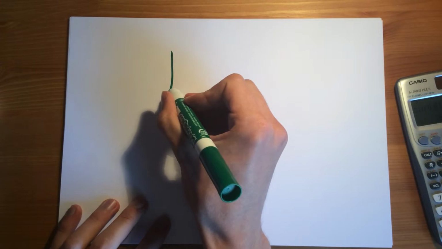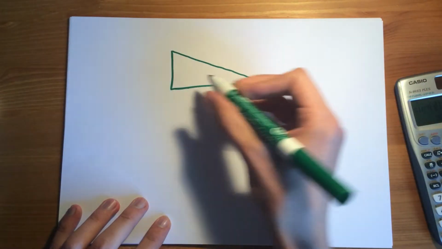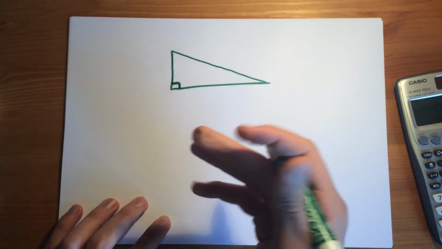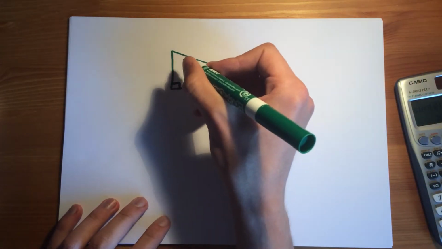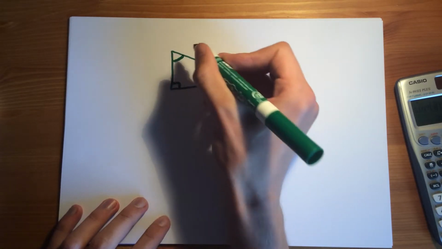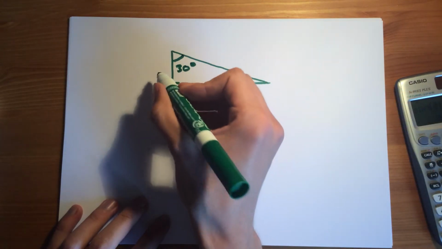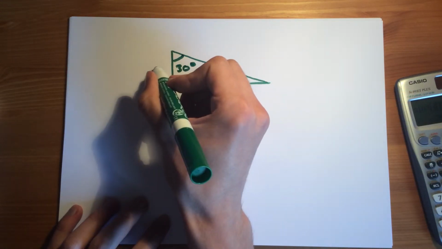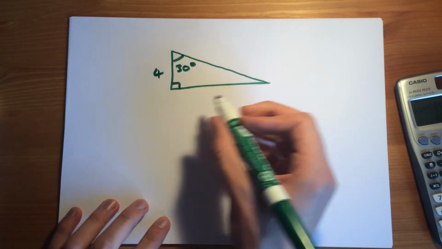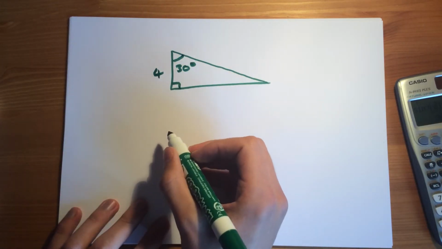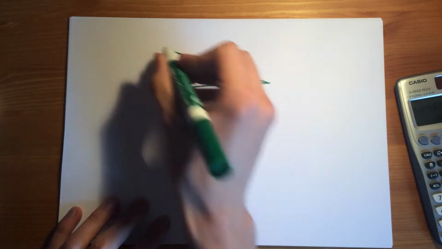Let's draw this one a bit differently. Again, it doesn't matter, any right angle triangle, no matter how it looks, no matter the orientation, this is always going to work. Let's say we have this angle here is 30 degrees, and this side here is, I don't know, length 4, let's say. And given these two pieces of information, we can now work out either this side or this side.